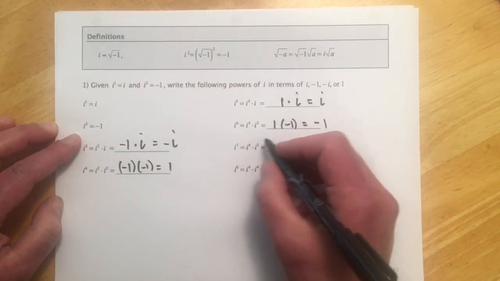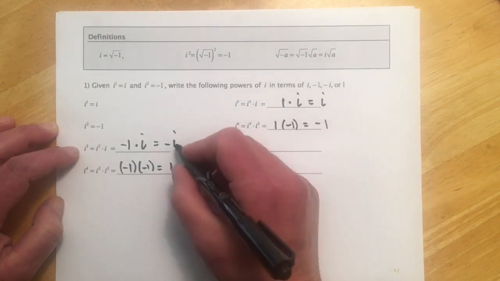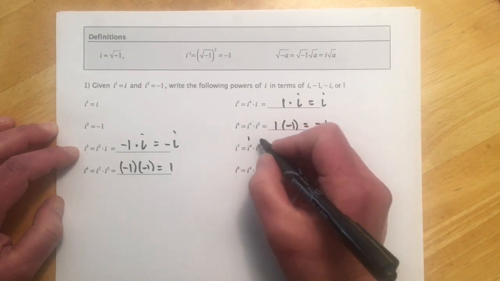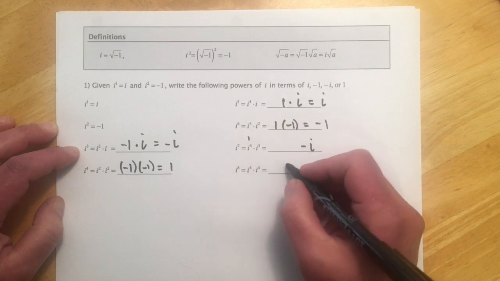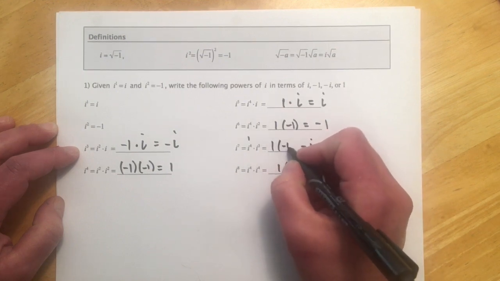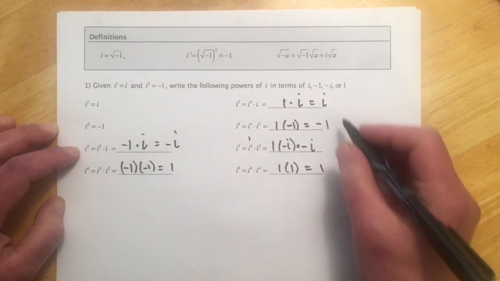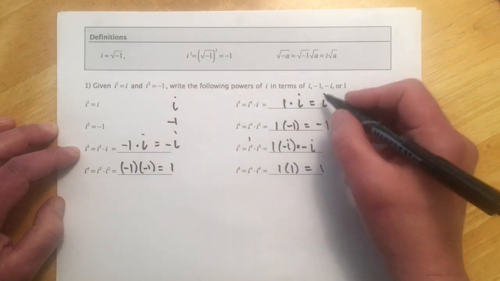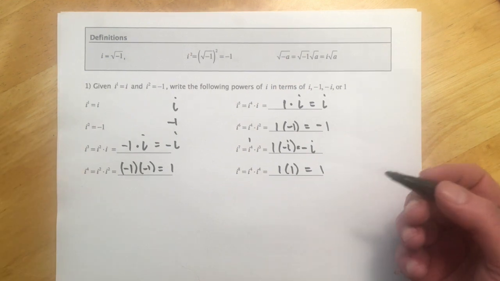And you kind of see this pattern emerging. This will be the same thing as i to the third, which would be -i, because this is 1 times i to the third, which is -i. i to the fourth, so that's 1 times 1. This was 1 times -i. And then this is 1. So this pattern, i, -1, -i, 1, i, -1, -i, 1, just goes to infinity.